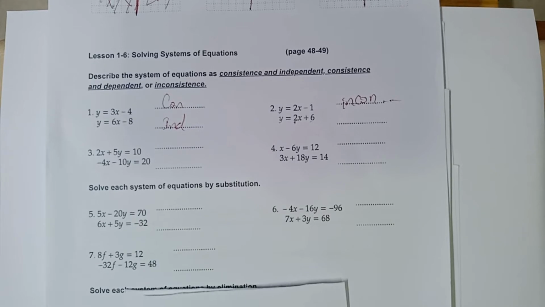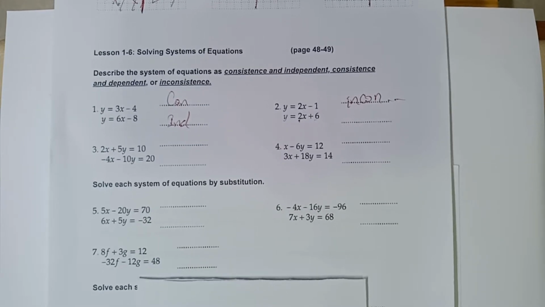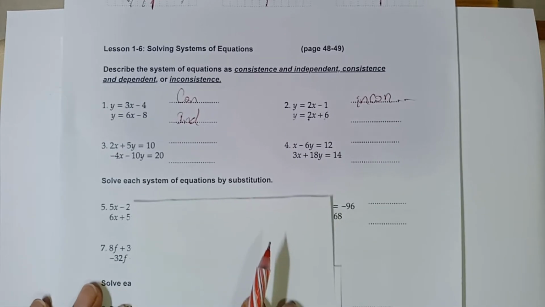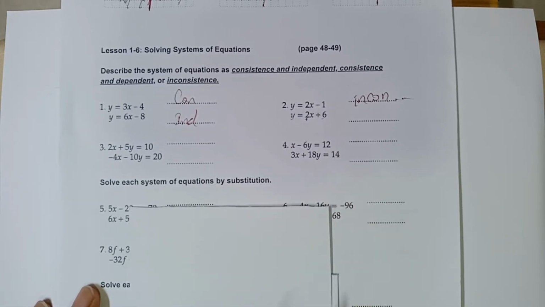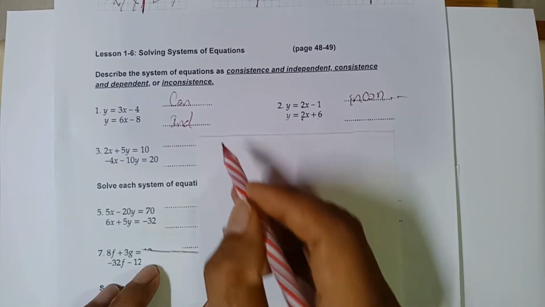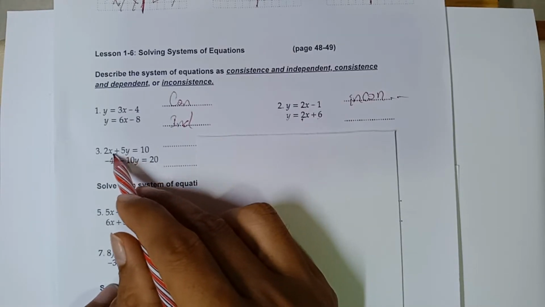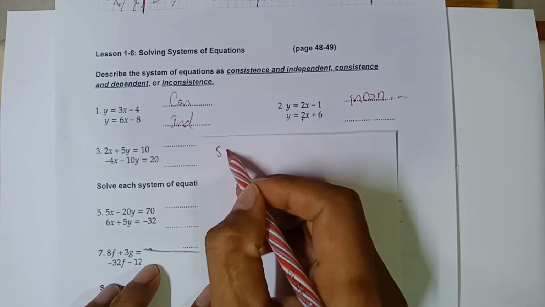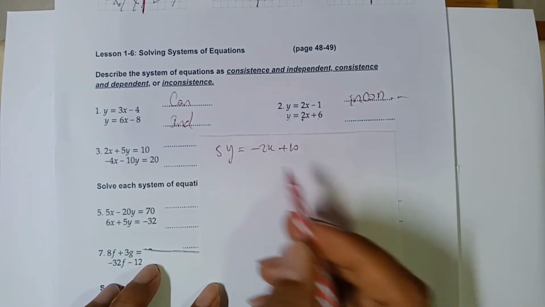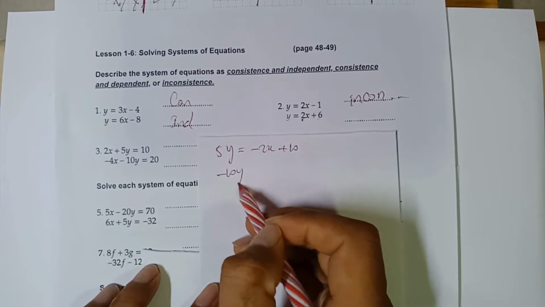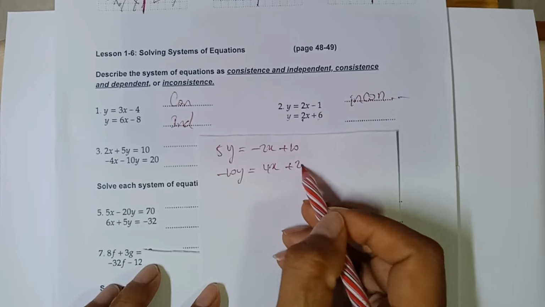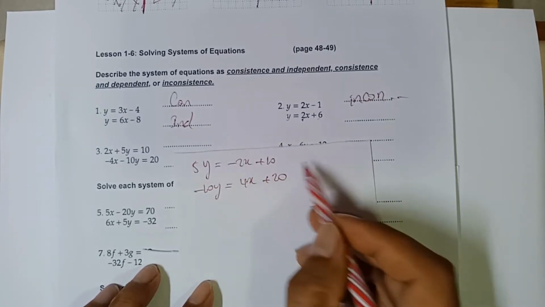Number three, before you say consistent or inconsistent, dependent or independent, let's try to find the simplest form of this system of equations first. I will transpose x to the other side. I have 5y equal to minus 2x plus 10. I have another one, minus 10y equal to 4x plus 20. Now let's do the division.